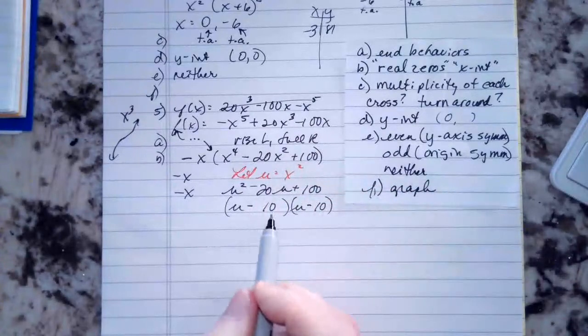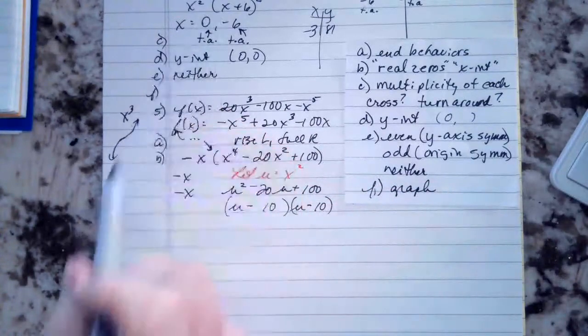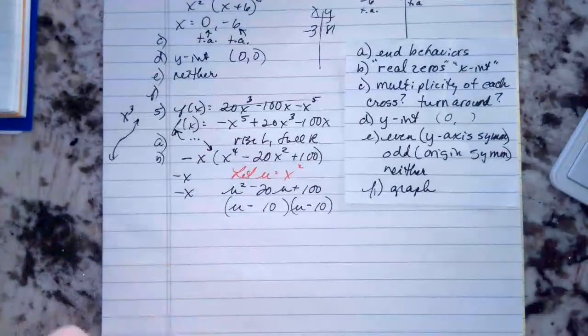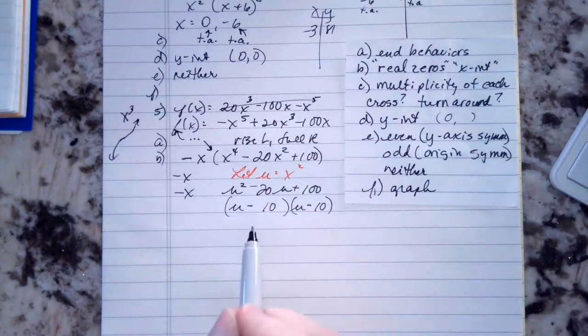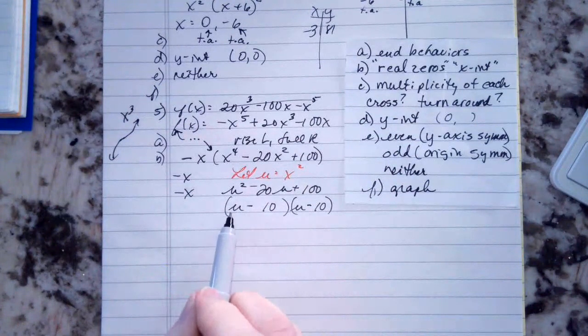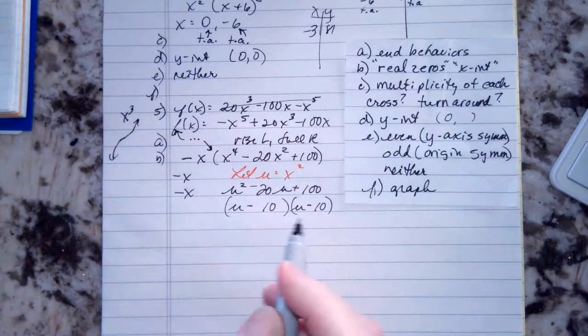You're kind of getting used to that idea. x plus 6 on the previous problem. We had an x plus something else, x plus 21, I think. They do that to you. Okay, but be careful here. Be real careful. We're not done yet. This is mu. This is not x. So we have to keep going.